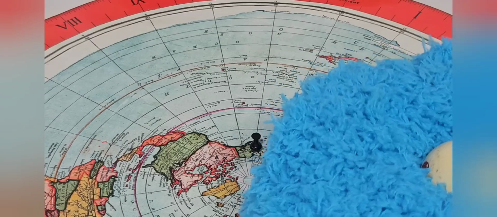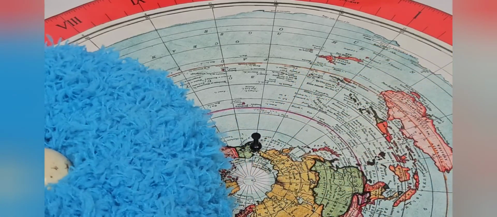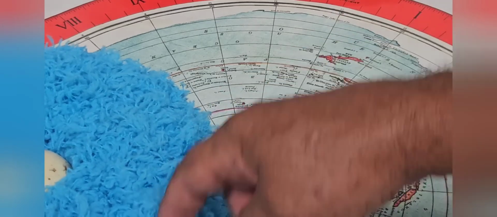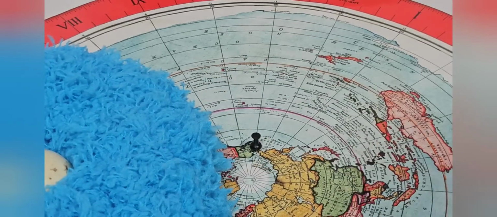Guys, you can see it back there. It just goes around. Now the sun never really comes up very high. It stays flat because perspectively it's on the edge the whole time. So it makes total sense.